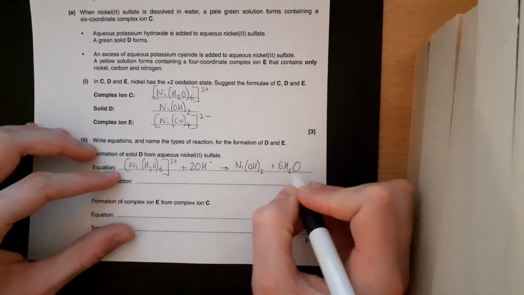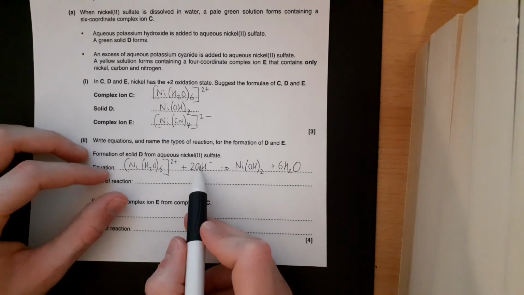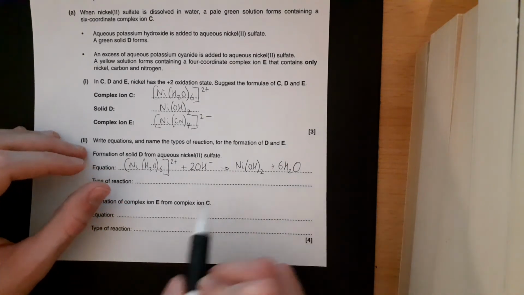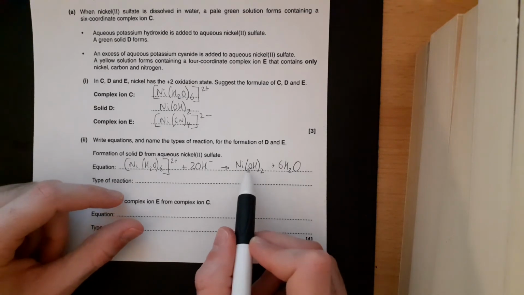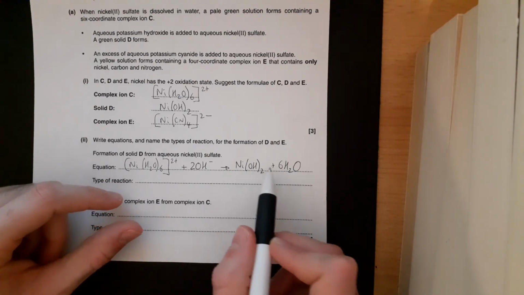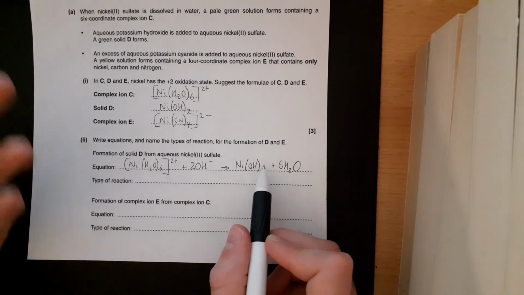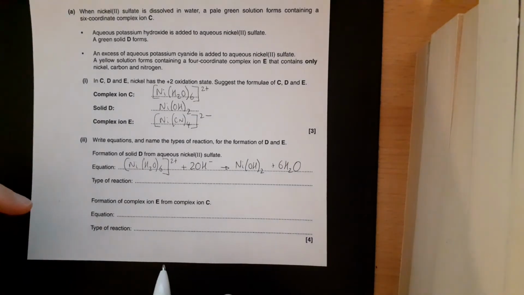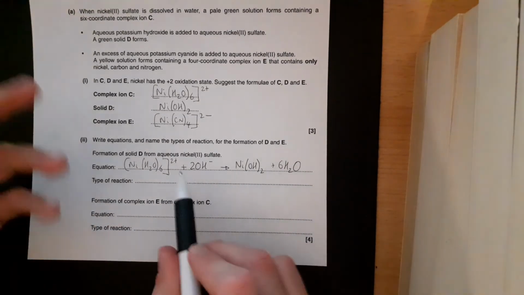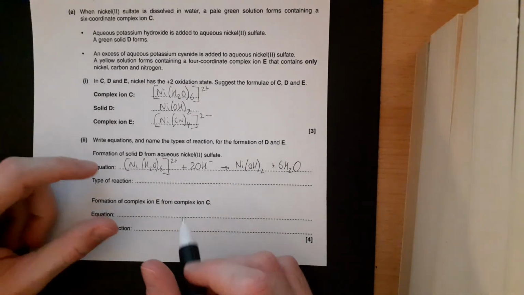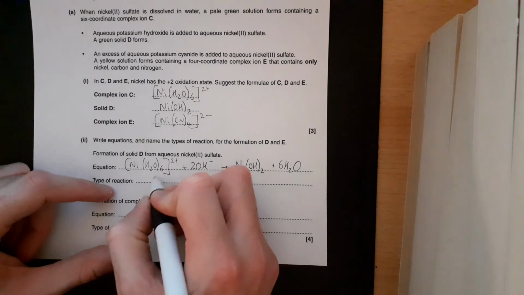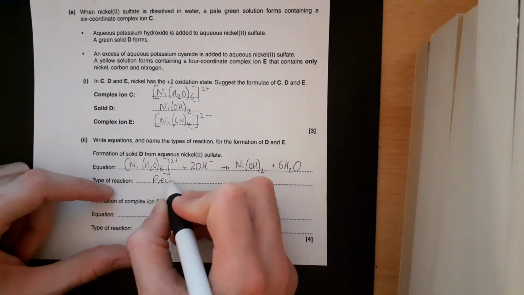But you could use potassium hydroxide here and then have K plus ions at the end. You could write this as a complex ion with OH and still have some water molecules there, but I think that makes it more complicated than it needs to be. So there are lots of different ways you can write that equation, but that's the way I would write it personally. And this is a precipitation reaction, isn't it? Because this is a solid.